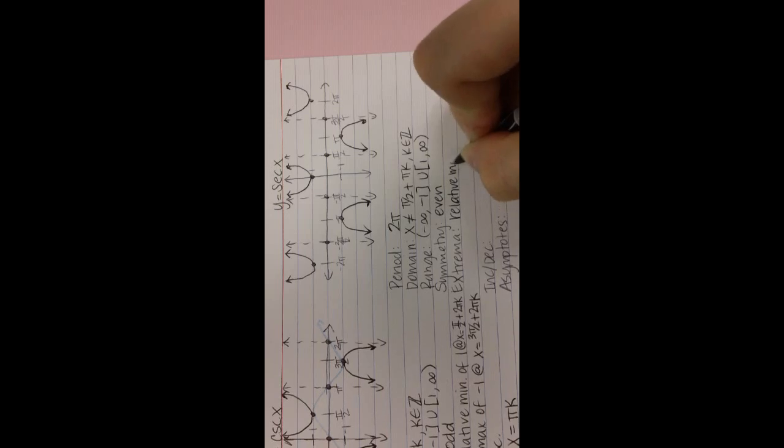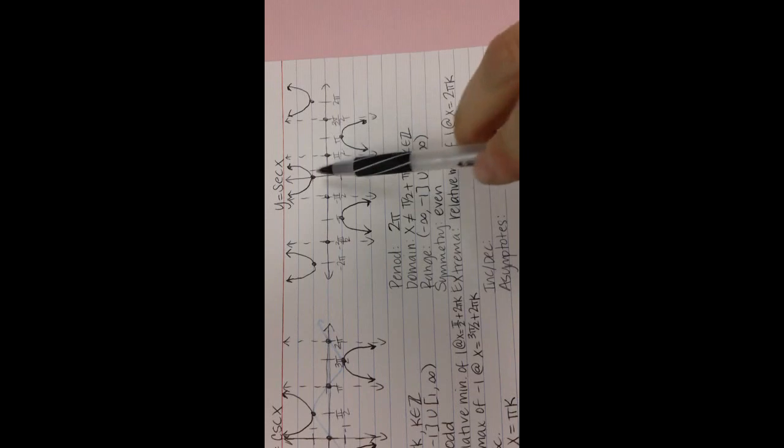The symmetry of this function is even. And then for our extrema, we have a relative min of 1, and this occurs at x equals 2 pi k, because it occurs here at 0 and then every 2 pi units.